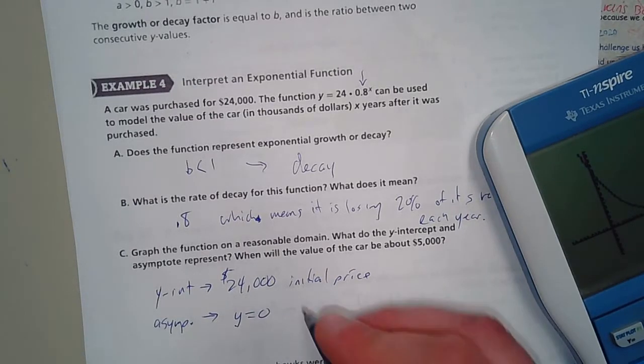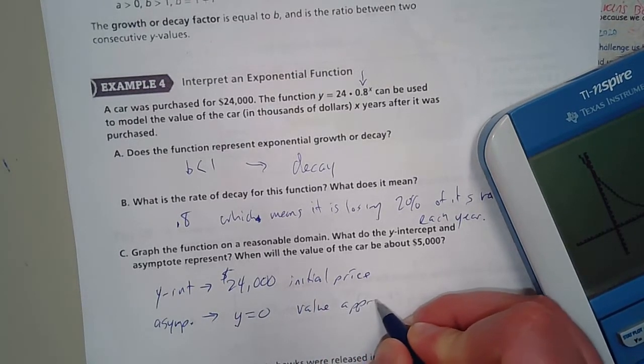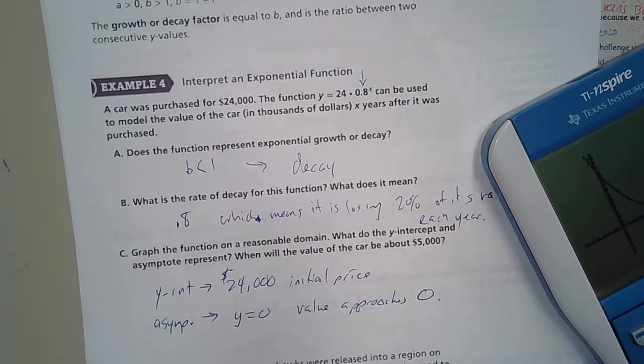And what does that mean? Well, that means that the value approaches 0. Basically saying that eventually this car will be worth nothing. It's losing 20% of value every single year. So eventually it'll be worth nothing after a lot of years.